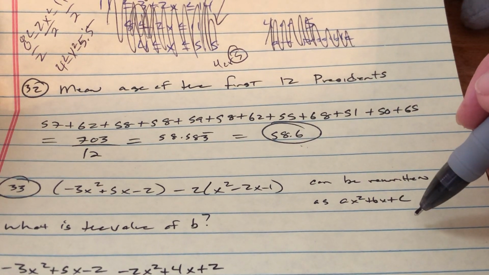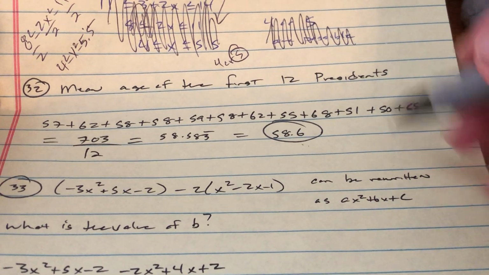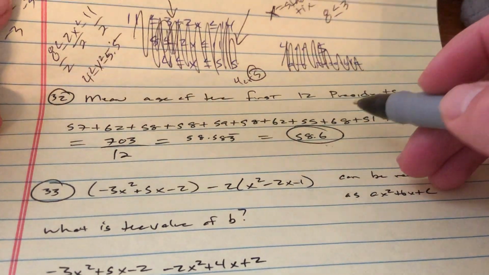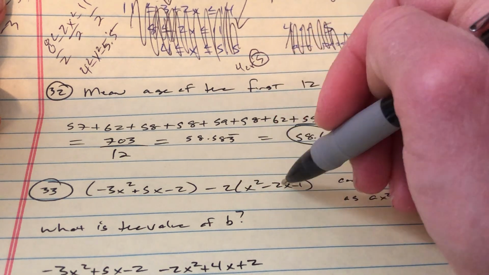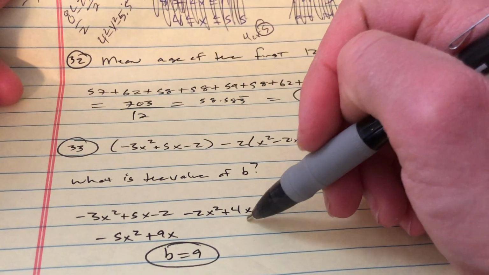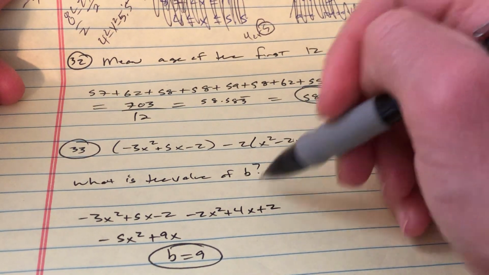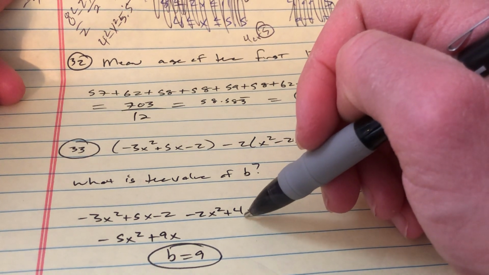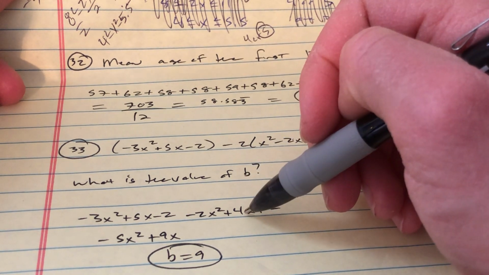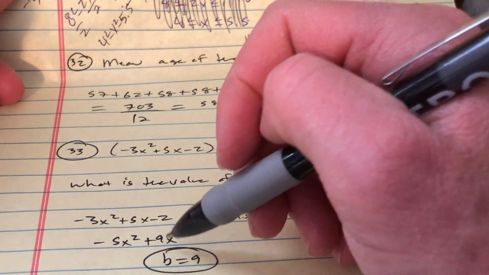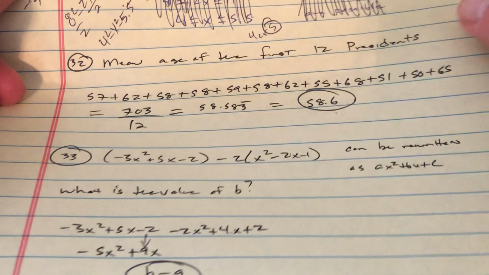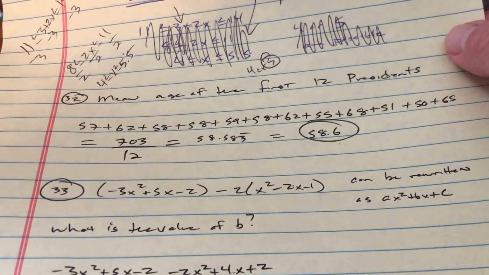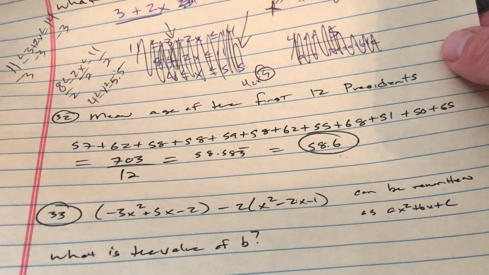All right, so you've got this expression, and it can be written in the form ax squared plus bx plus c. That is standard form for a quadratic. And then what's the value of b? So it's asking what is the middle term. So multiply everything by -2. Be careful here. It makes this -2x into a positive 4x. All we care about is what the middle term b is. Now I simplified everything, and the middle term is 9. B is 9. We had one where we had to add a, b, and c. This simply wanted to know the middle term.